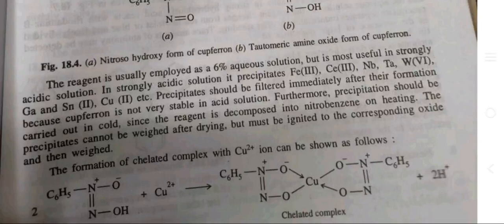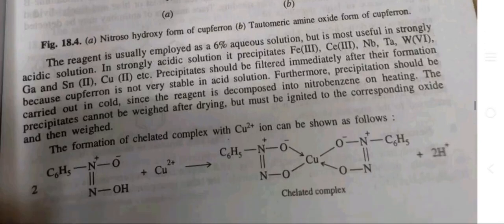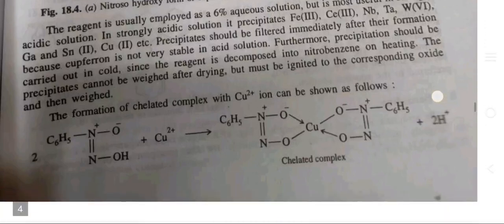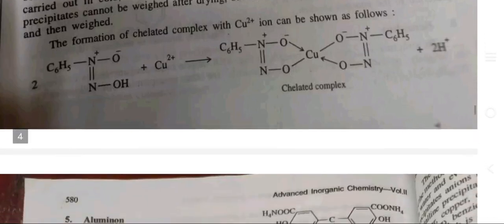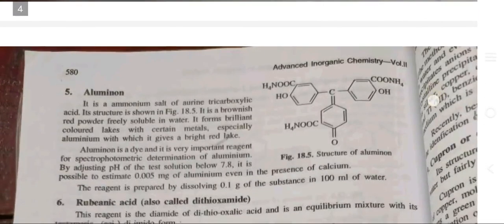Furthermore, precipitation should be carried out in cold. Since the reagent is decomposed into nitrobenzene on heating, the precipitate cannot be weighed after drying but must be ignited to the corresponding oxide and then weighed. The formation of chelated complex with copper ion is shown in the figure.